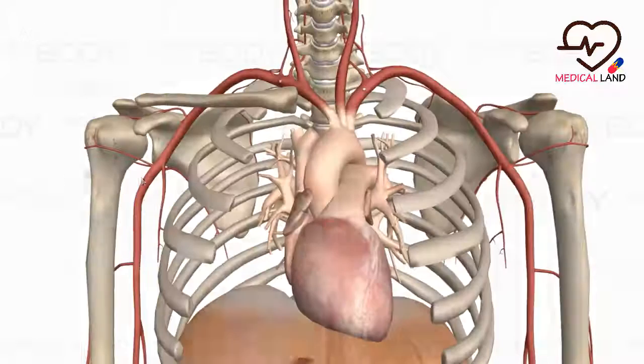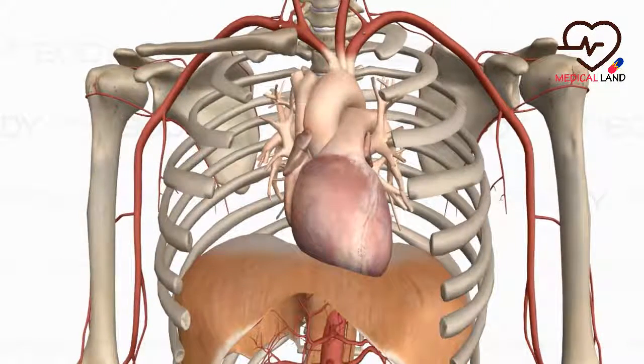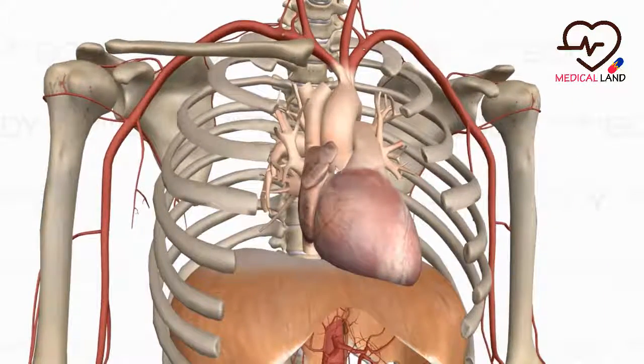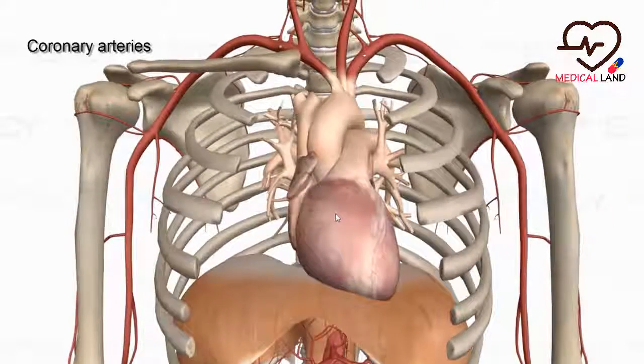Now, the first branches coming off of the aorta, you might be fooled into thinking it's this branch right here. Well, it's not. Who's doing all the work? Who wants first dibs on that nicely oxygenated blood? Well, it's going to be the heart. So the first branches, and it doesn't show up too well in this model, that are going to be coming off of the aorta are going to be the right and the left coronary arteries.